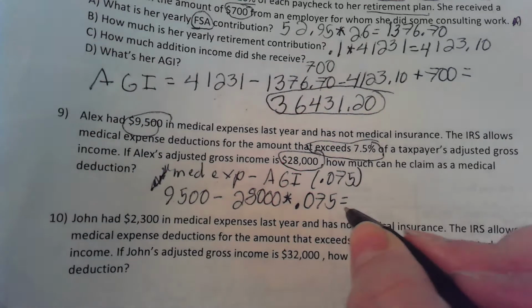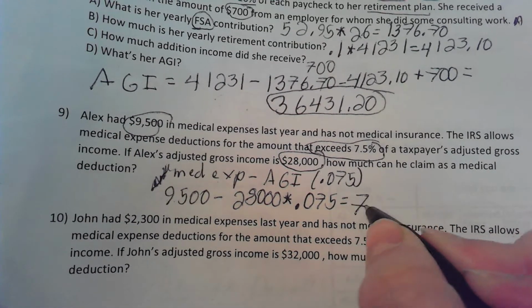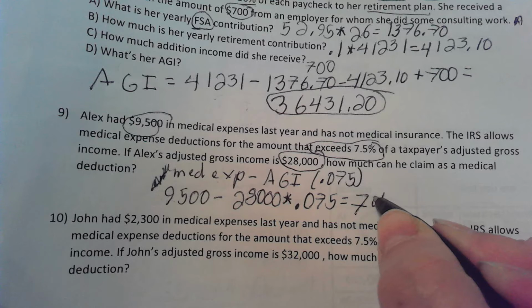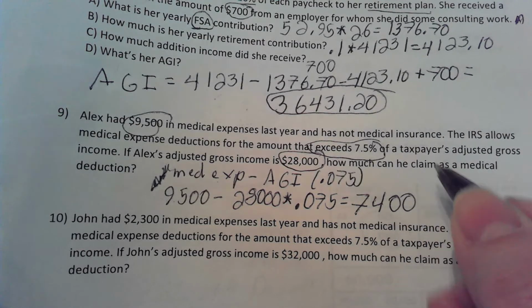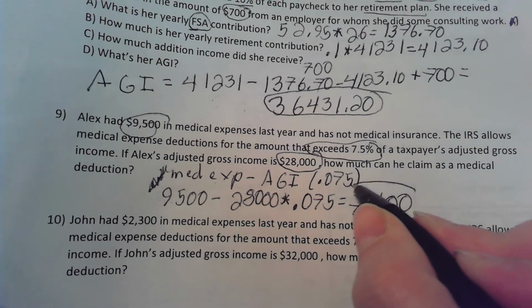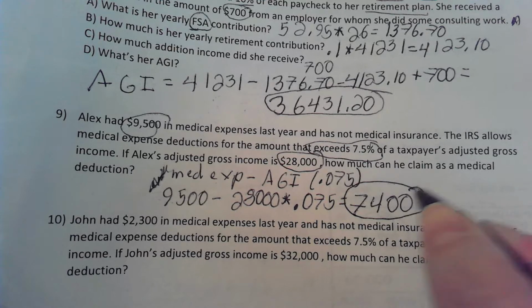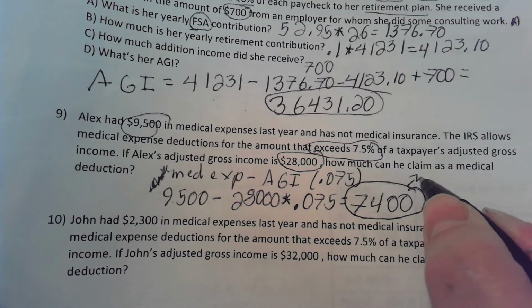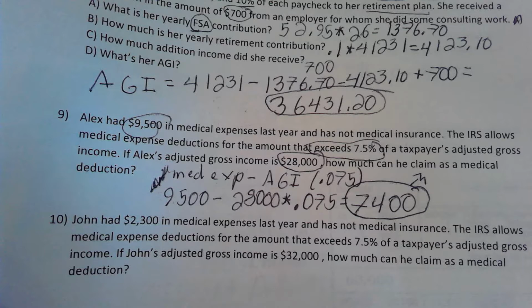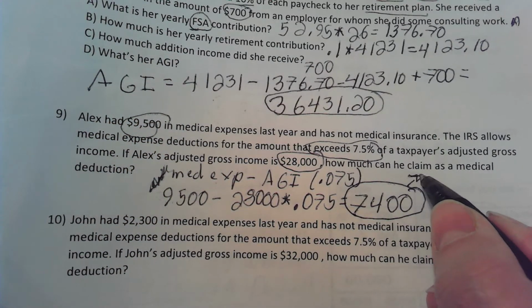So we get 7,440, and it's a positive amount. So that is how much he can claim as a medical deduction.